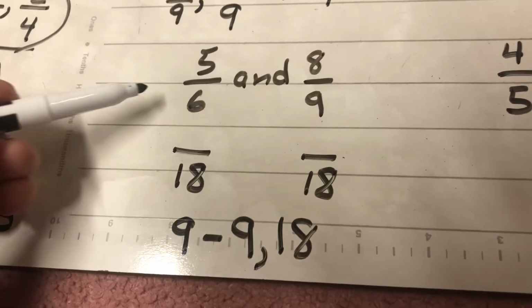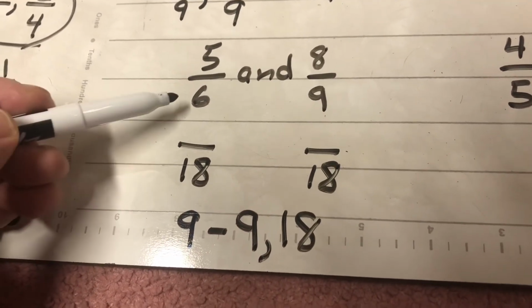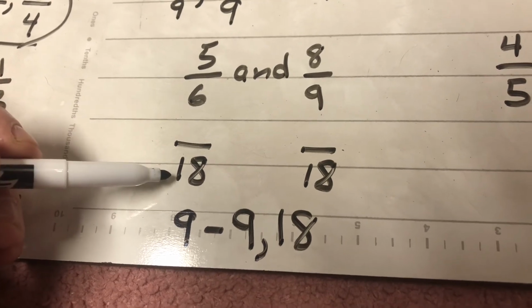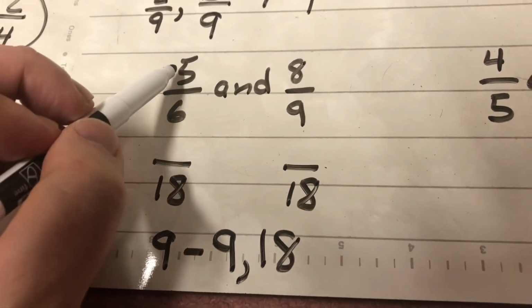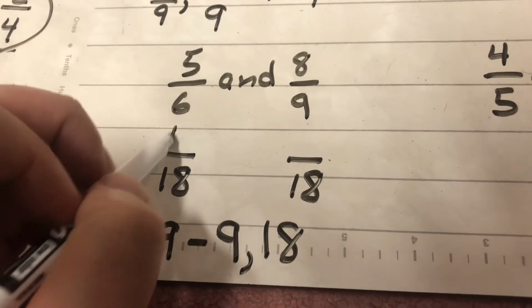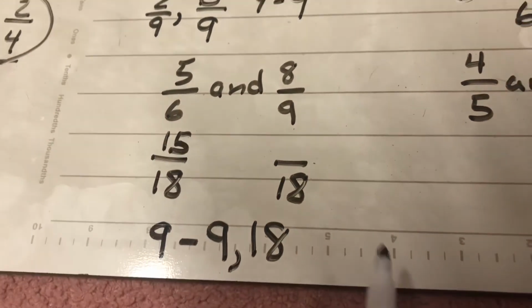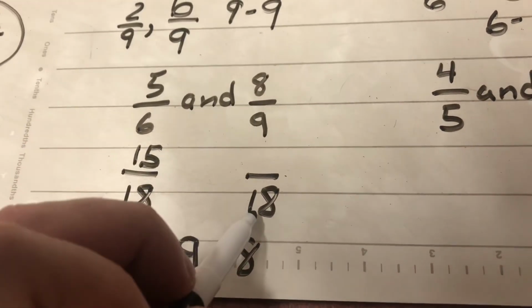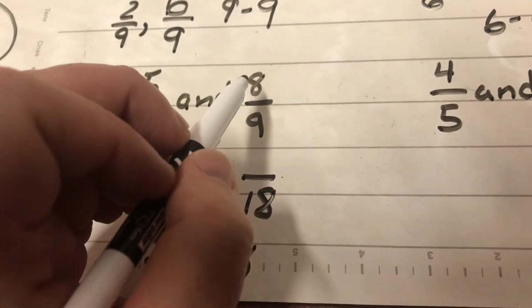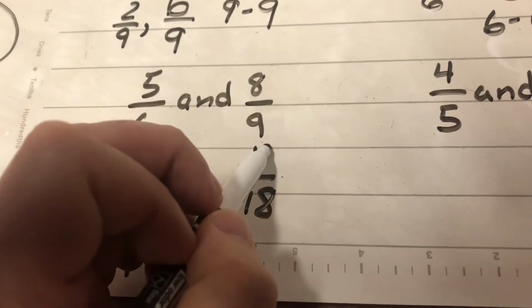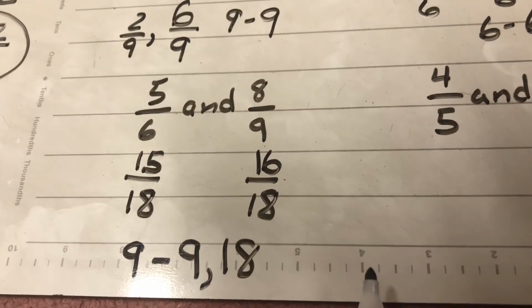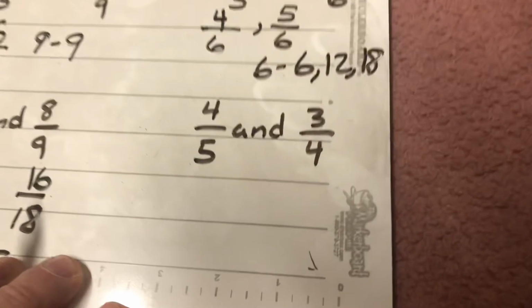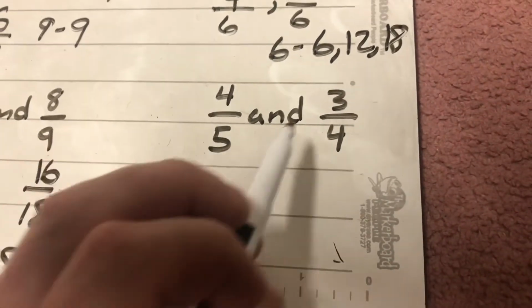So, well, what did I do to 6 to get 18? I did 6 times 3 to get 18. So I have to do 5 times 3, and that gives me 15. Well, what did I do to 9 to get 18? I did 9 times 2 to get 18. So I think 8 times 2, and that gives me 16. All right? Last one, 4/5 and 3/4.